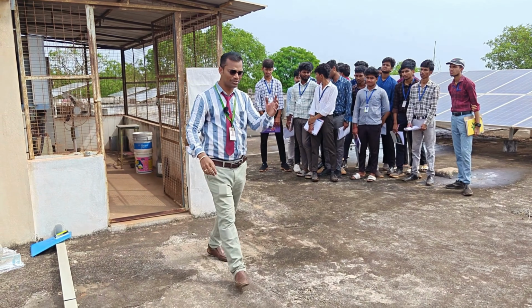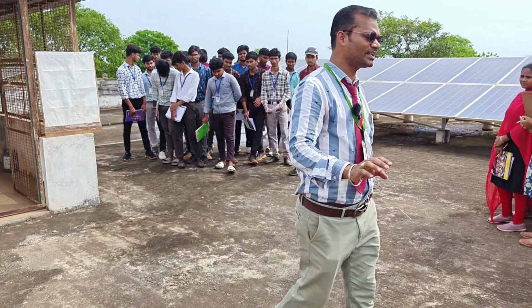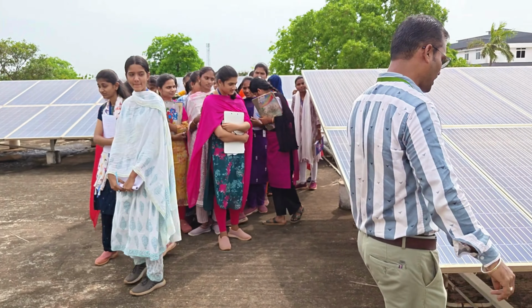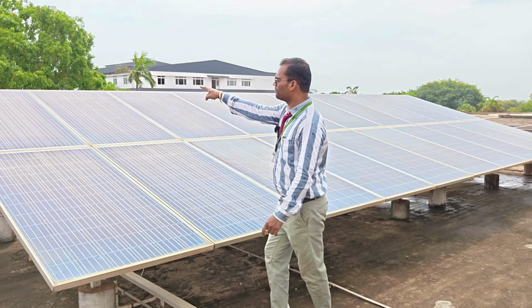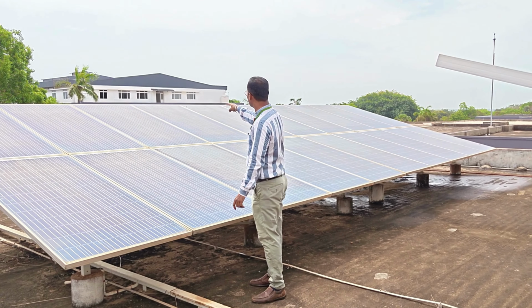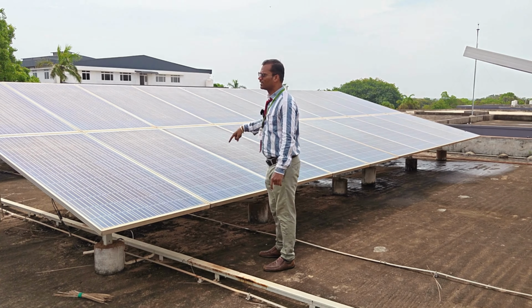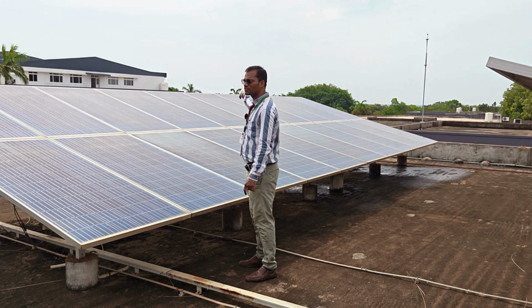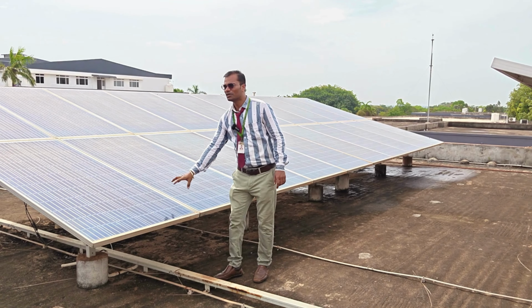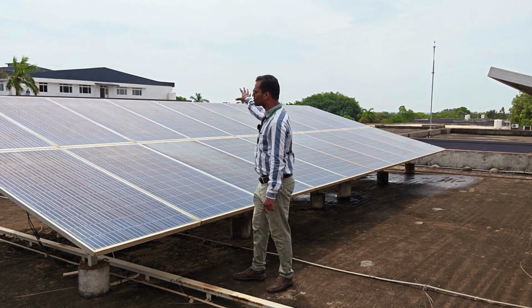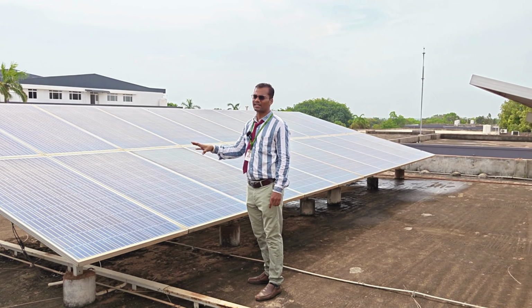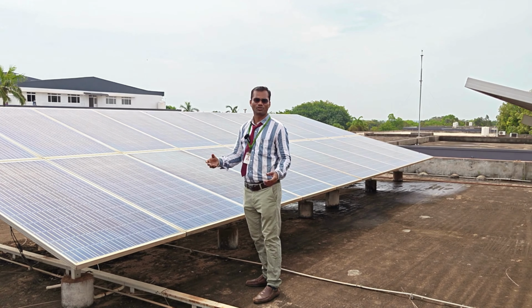So this I am going to demonstrate here. Here you can see you are going to have panel number 1, 2, 3, 4 up to 10. So this is also 10. Like this all this solar array. So this is called a solar panel. So a group of solar panels is called an array. So this array is also called a solar string.